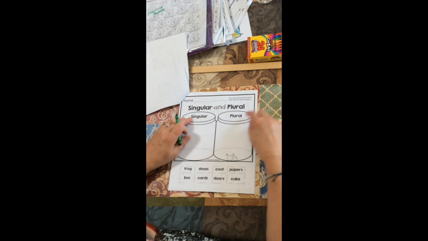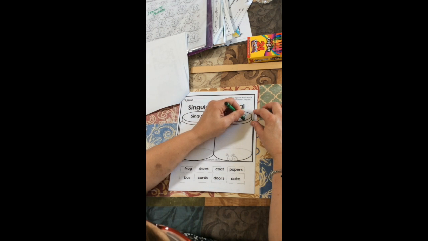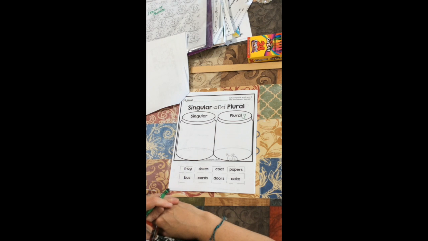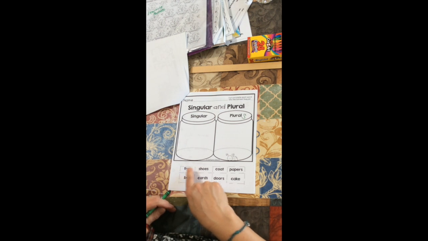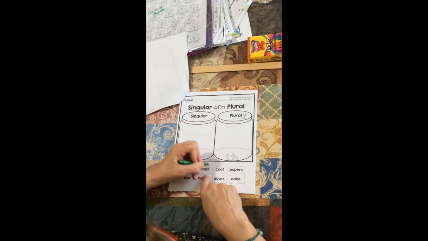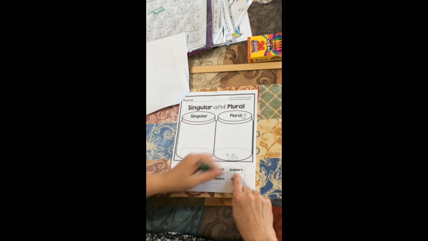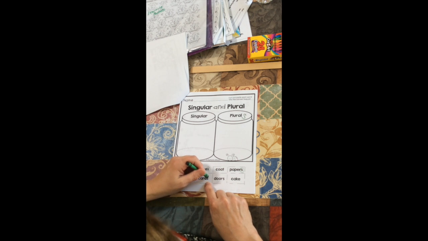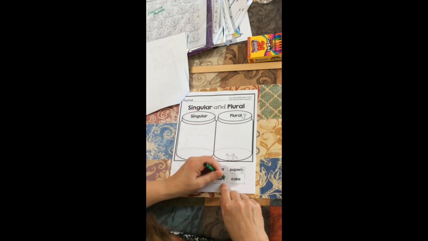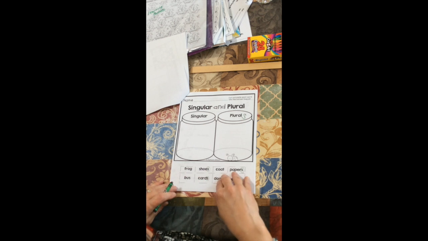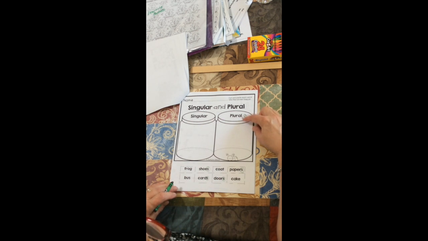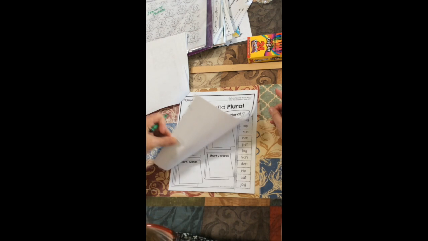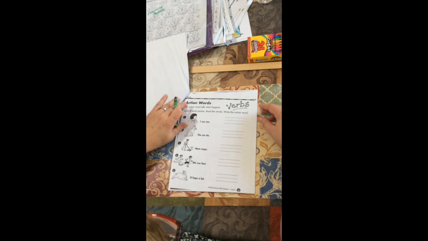Singular and plural. Plural means they end with an S. Things that end with an S. Frog, shoes. There's my S. Coat, papers. Bus, cards. Doors. Cake. That ends with an S, it's plural. Goes over here.